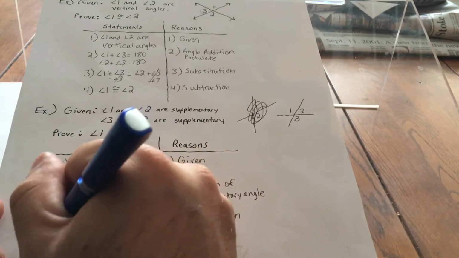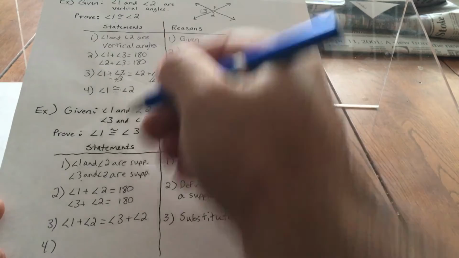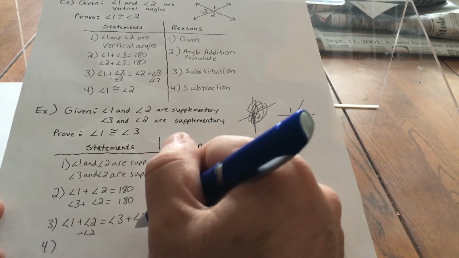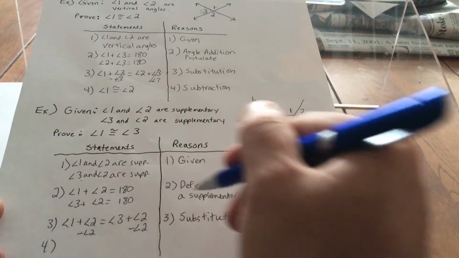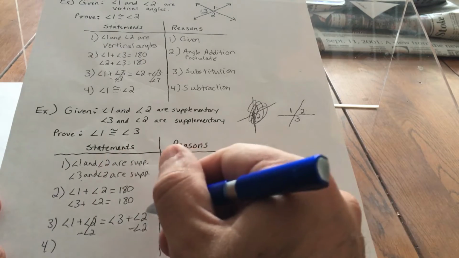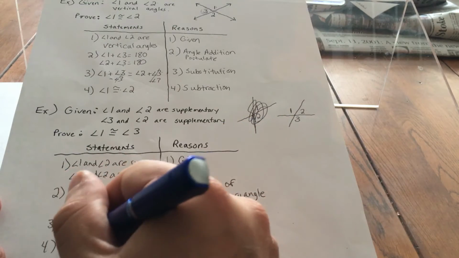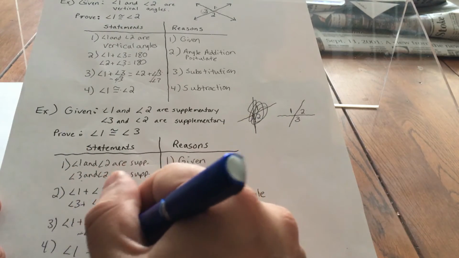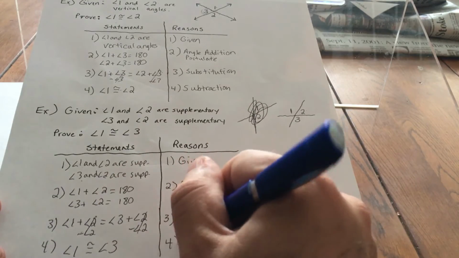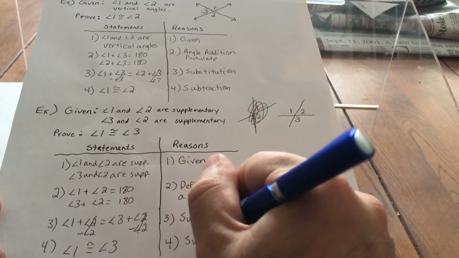And then finally, we can do what we did up here. If you subtract angle 2 from both sides, which we can do as long as we do it to both sides, that's going to cancel and leave us with angle 1 congruent to angle 3. And again, our reason is going to be the same as above. That's going to be subtraction.